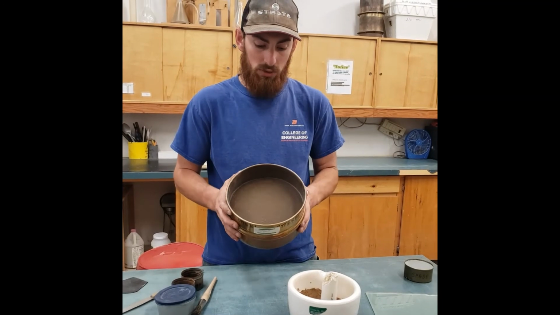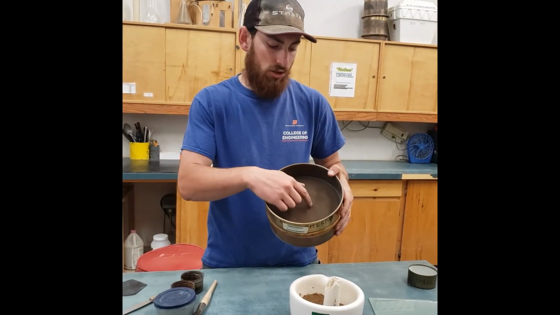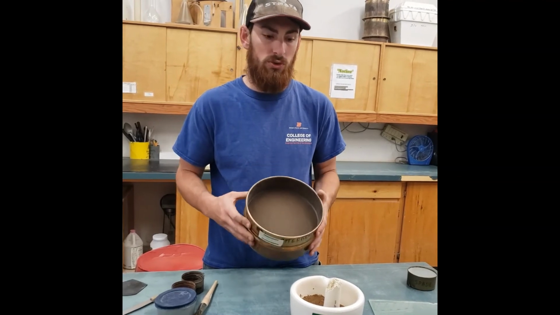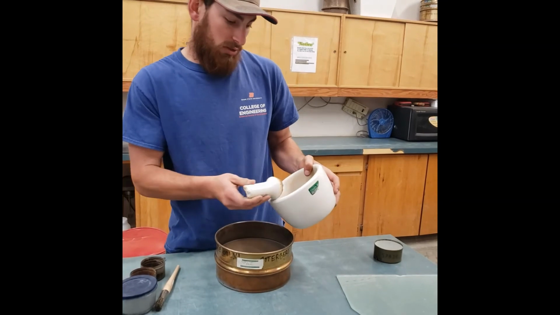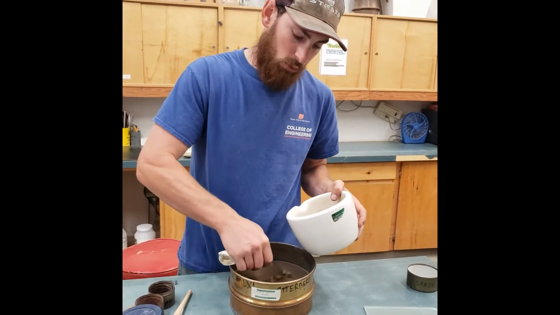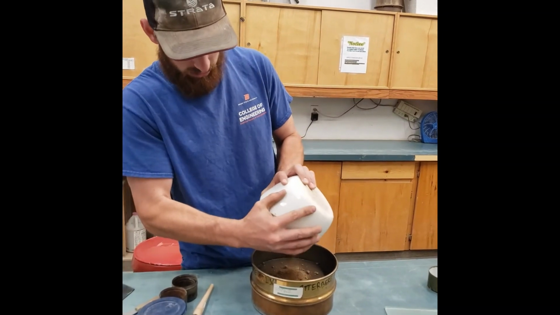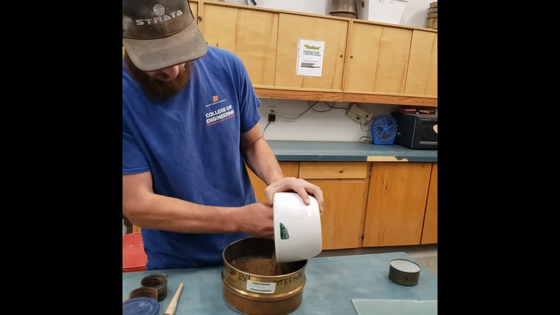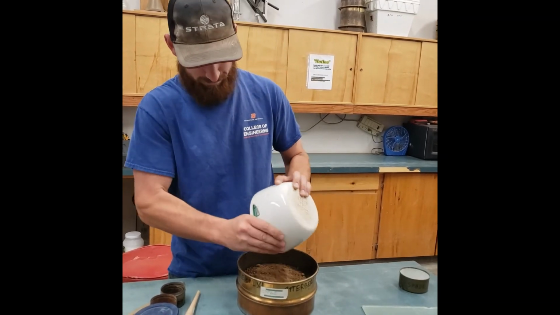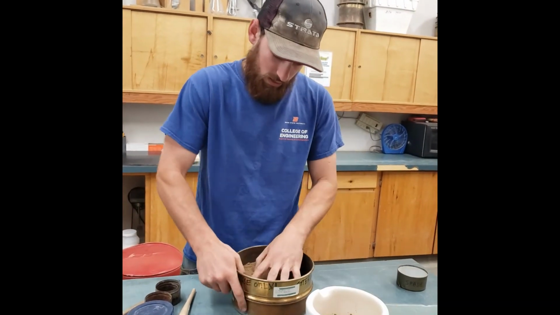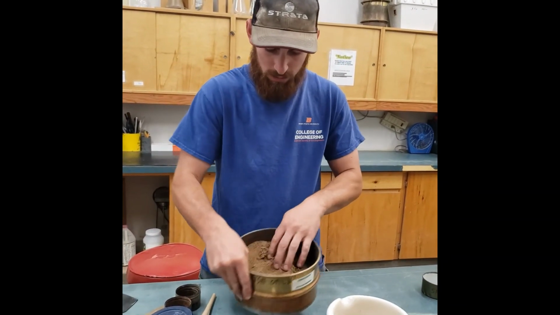sieve. So this is called a sieve. The reason why it's number 40 is that for every linear inch there are 40 openings, 40 holes in every inch. So I took my soil sample. This is a clay sample, so it is a cohesive soil. And I'm going to put it on this. I can get it out. I'm going to see if I can get the sample through here.